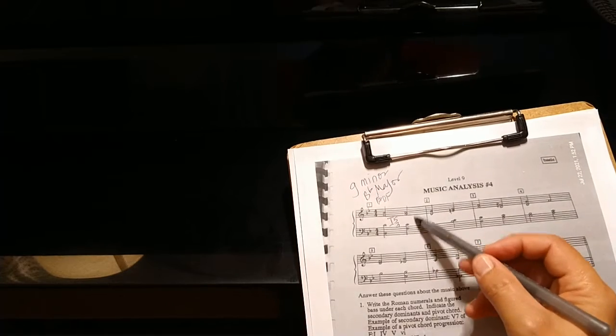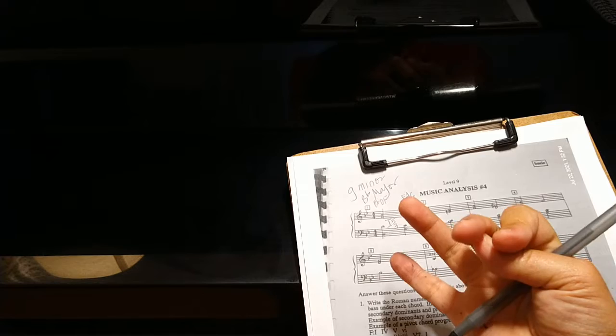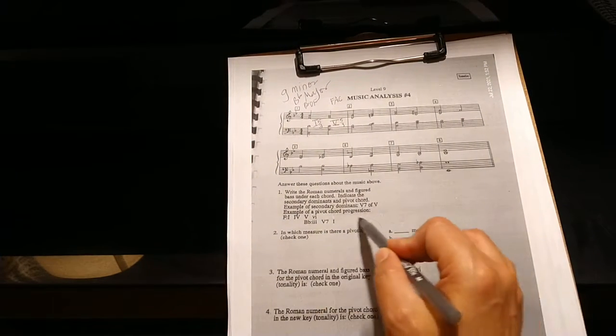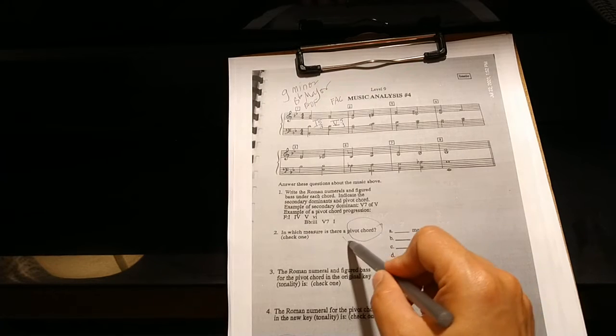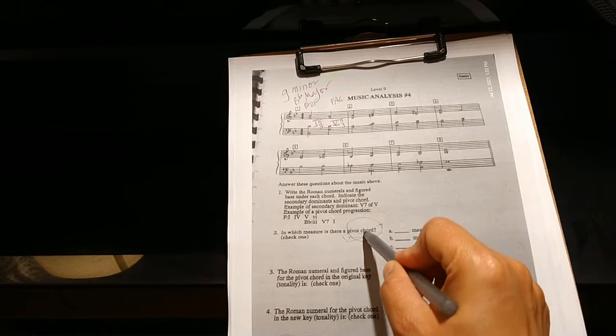Then you have F, A, C. So this is your chord V, F, A, C, 5 3 again. Okay, then how do you know? Because later they ask about a pivot chord. They also ask about secondary dominant. If you have a pivot chord, that means you have modulation.